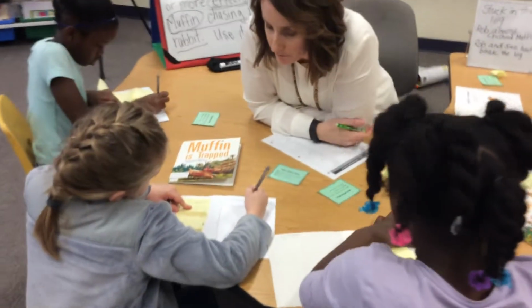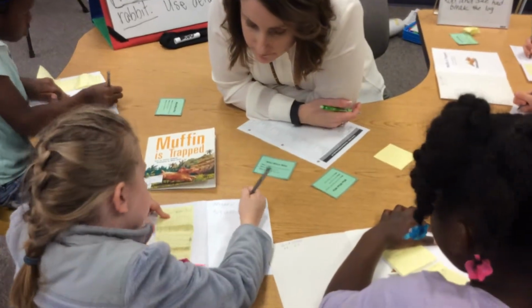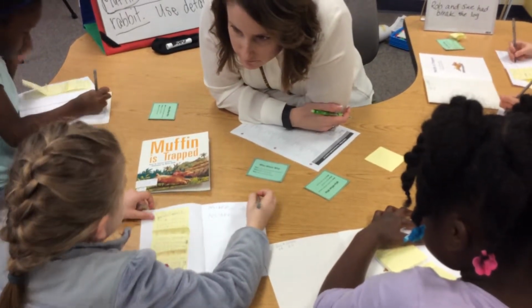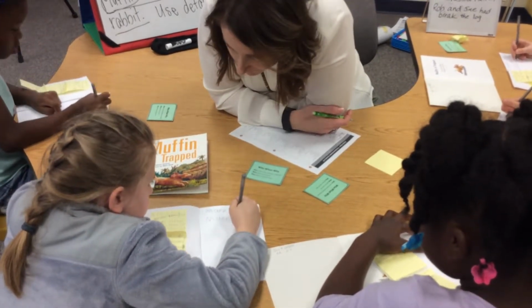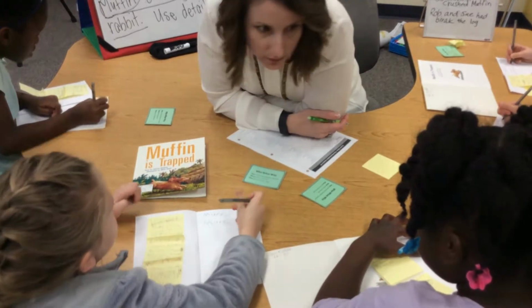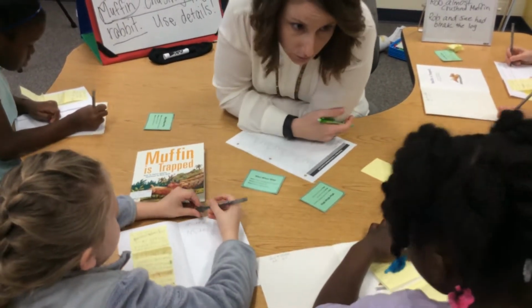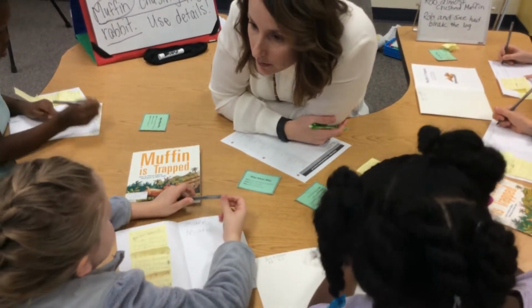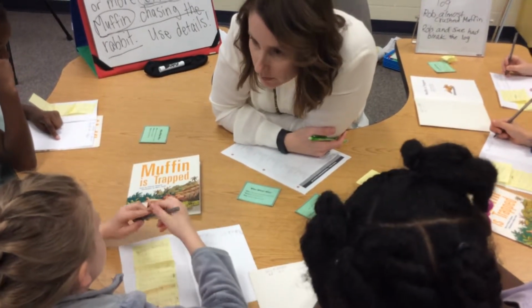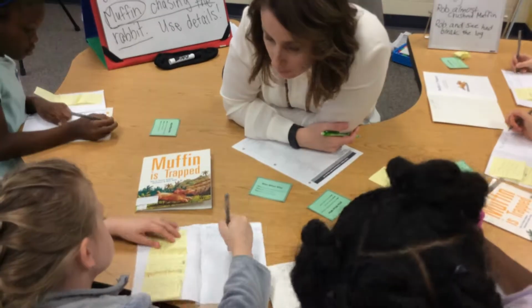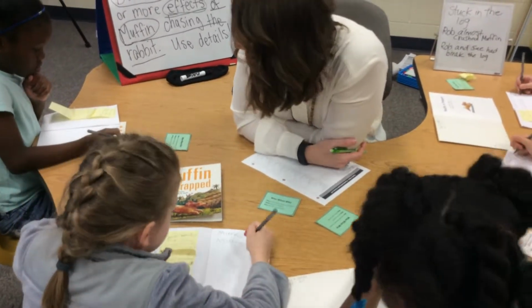Okay, Britton. Okay, can you stop for a second? Tell me what you're getting ready to write. Clea, you need to be working. I'm getting ready to write that Muffin got stuck because he was chasing this rabbit. Okay, all right, go ahead. Just wanted to make sure you were on track.